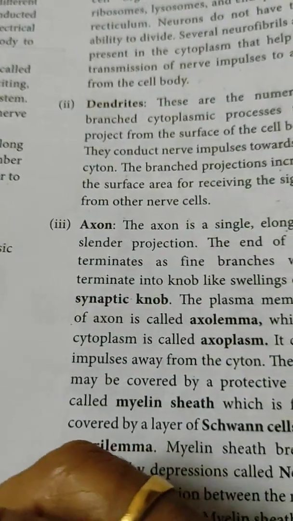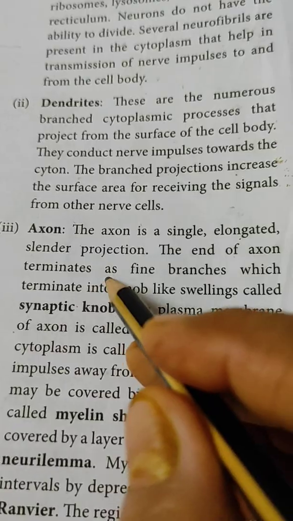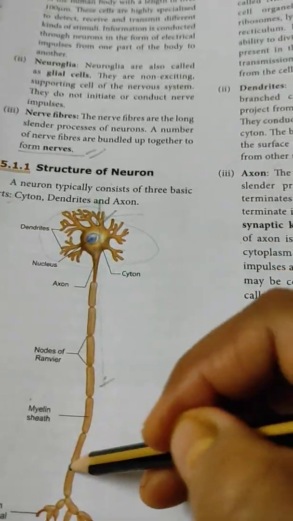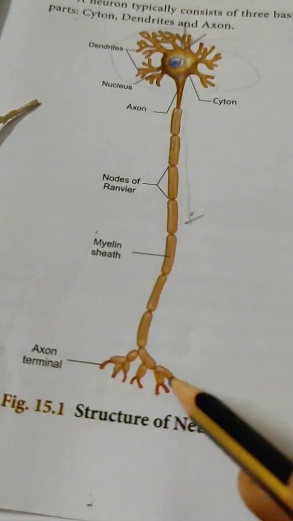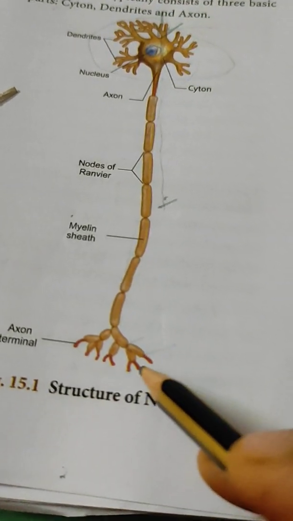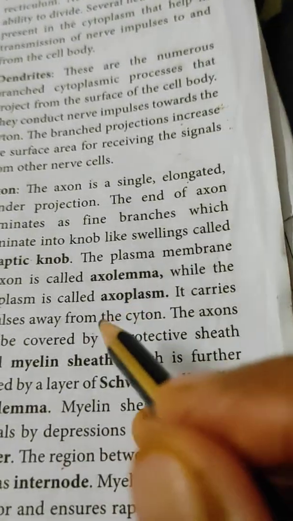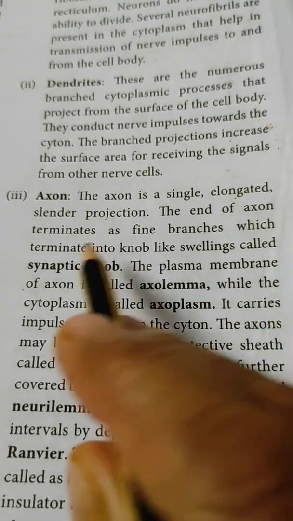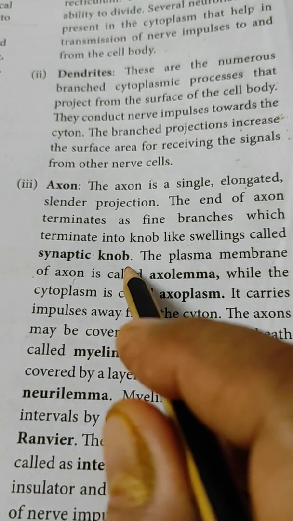Now next we are going to discuss the axon. Axon is a single, long, elongated, slender projection. The end of the axon terminates with fine branches. They are called the terminal branches. The terminal branches have knob-like swollen structures, which are called the synaptic knobs.